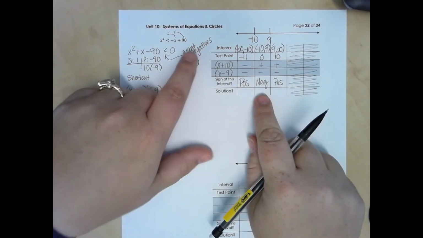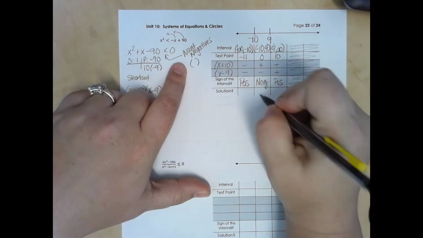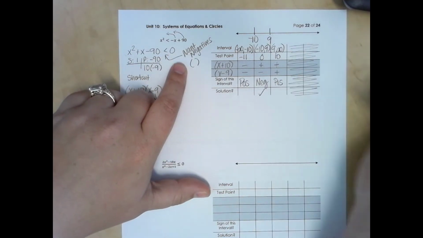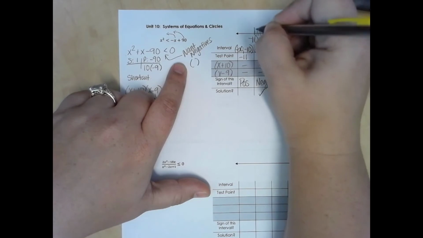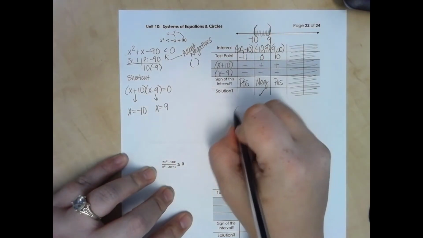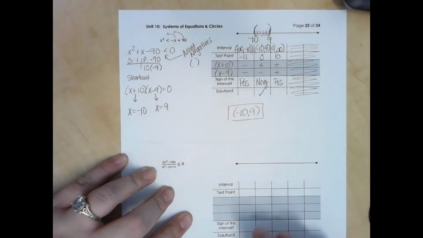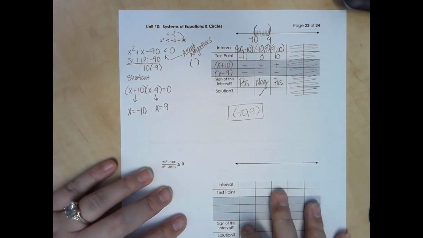Okay. So I look back at what we wanted. We want negatives here because this is a less than. So this middle interval is my only solution. And the symbols I'm using are parentheses. So for interval notation, this would be negative 10 to 9. Okay, maybe not too bad.